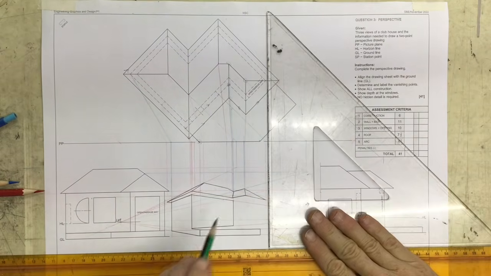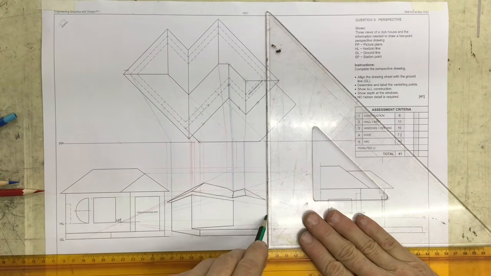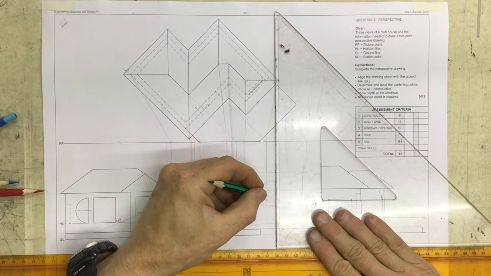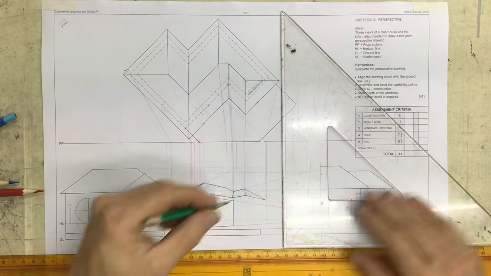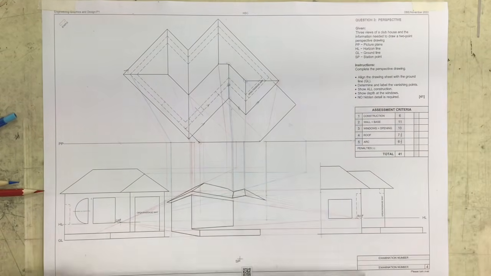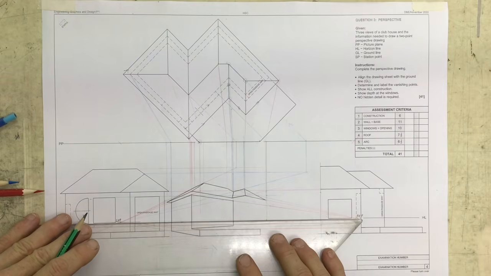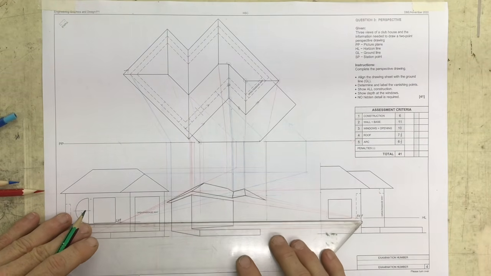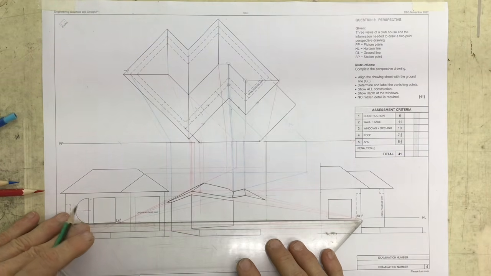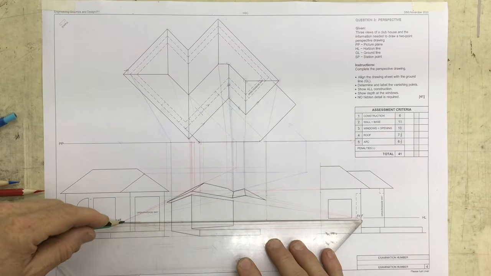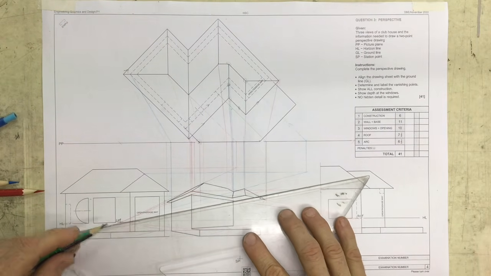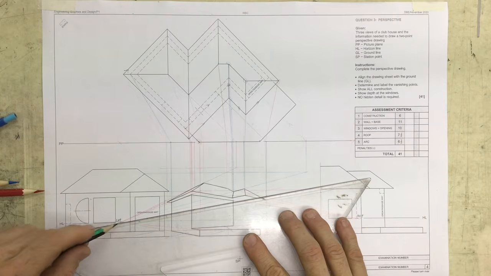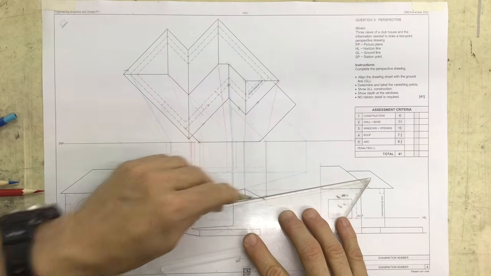And I can now drop a line coming down from the picture plane. I have got that point and that point. Remember, I'm going off in the left-hand direction now, so I need to take these lines off to the left-hand vanishing point. This one is basically straight there. This one is going off to there.